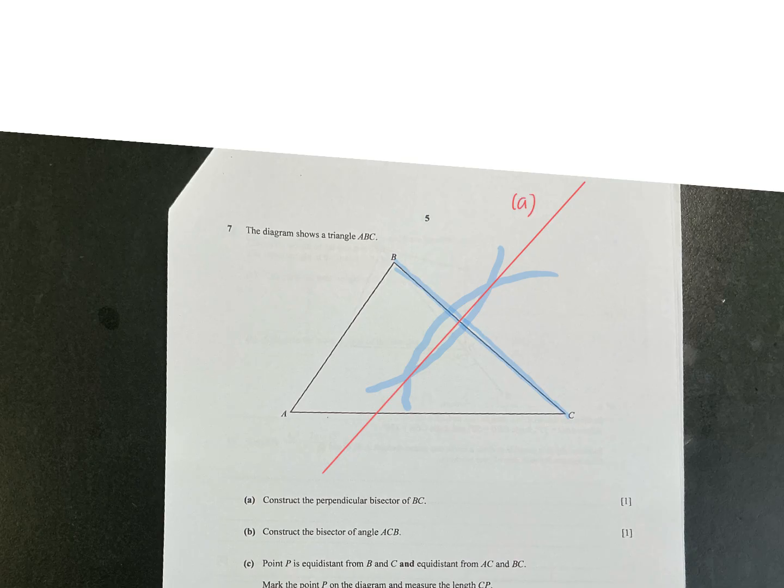Okay, next one is angle bisector ACB. This one. I want to bisect this angle. So you put your needle point here, draw an arc here and here. So, first step. Once you are done, put your needle point here, draw a tiny arc on this end.